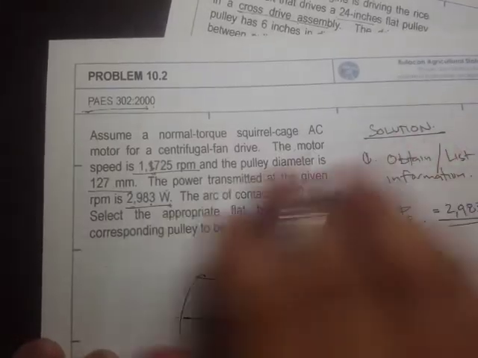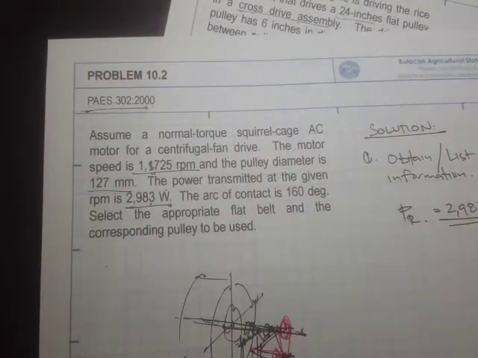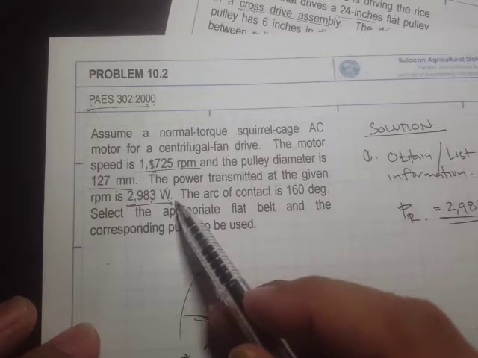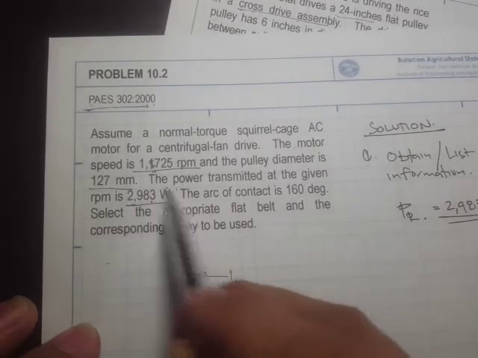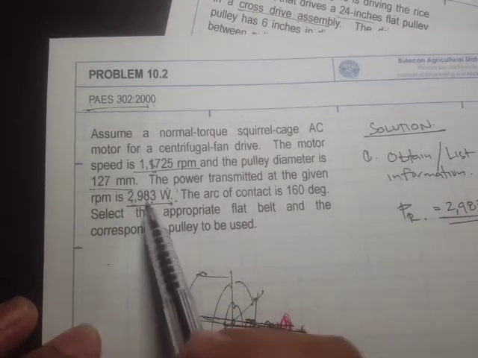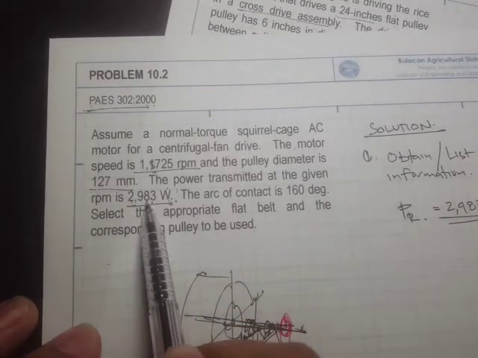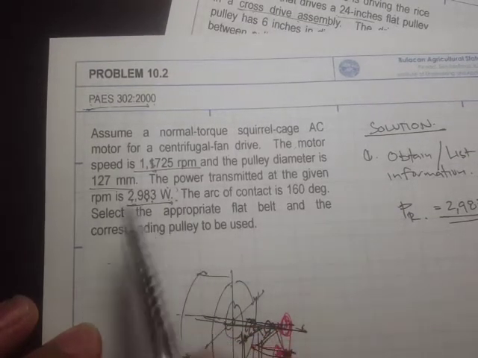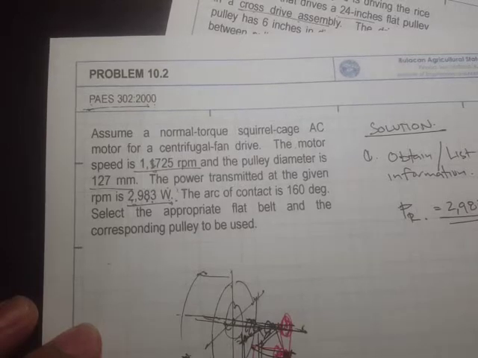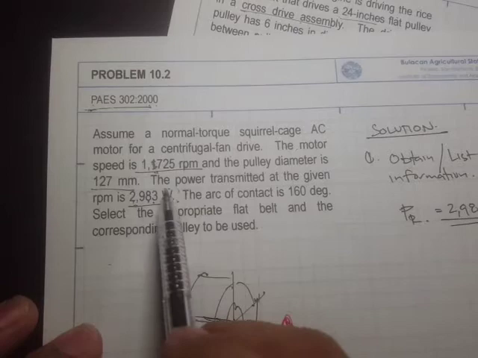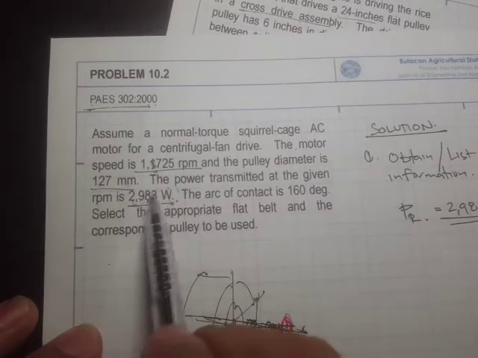Okay, again, this is a design problem, so it would be safe to assume that we think of this as a rated power, because we need to increase this, right? We need to multiply this by the service factor. So somehow, if we compute for the belt width, then we can have a longer belt width if we use this as a rated power.